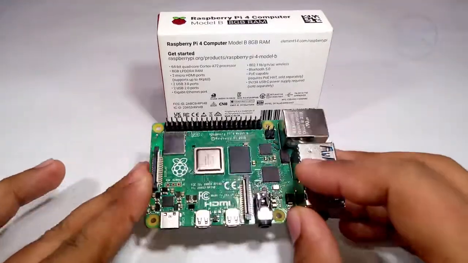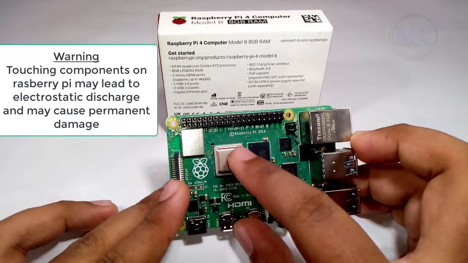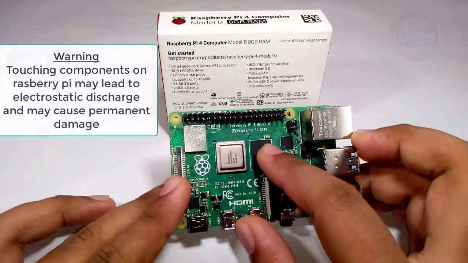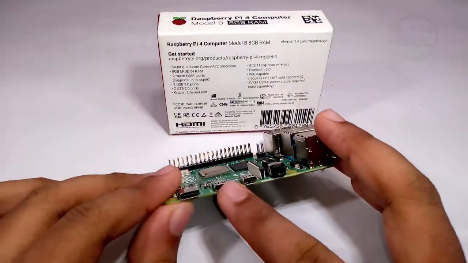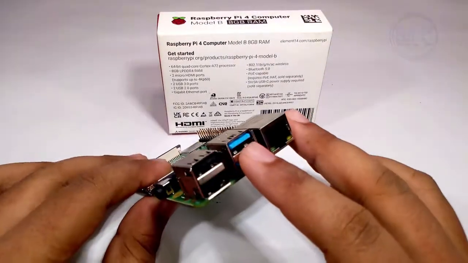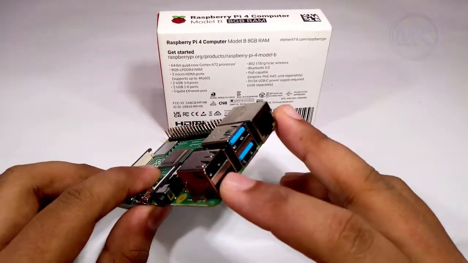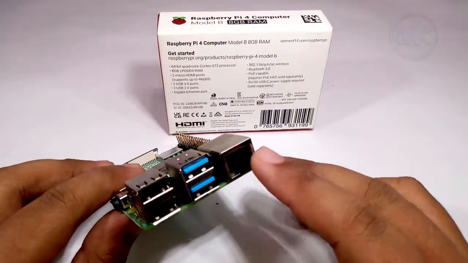So guys, we have latest Raspberry Pi 4 computer board. It has a 64-bit quad-core Cortex A72 processor with 8 GB RAM. It has two micro HDMI ports for connecting external displays, and it has two ports of high-speed USB 3.0 and two ports of USB 2.0 and 1 gigabit Ethernet port.